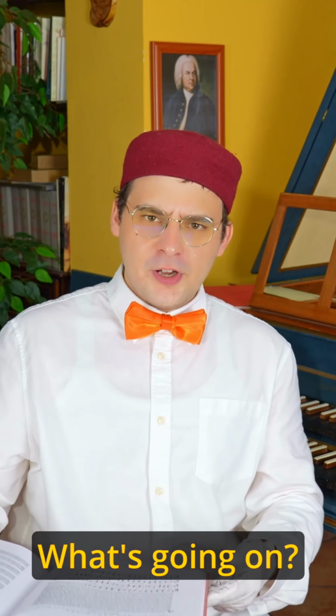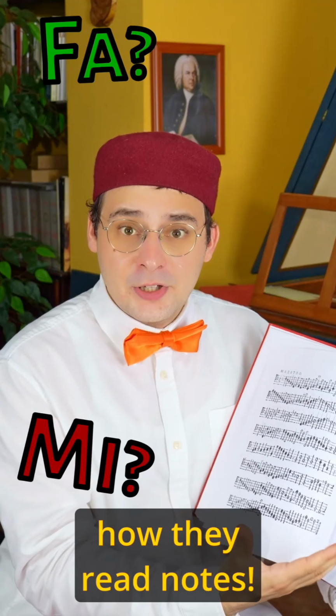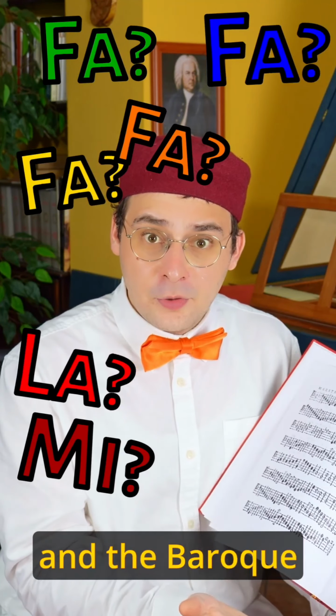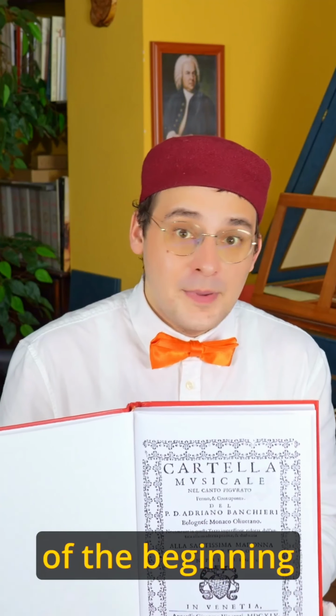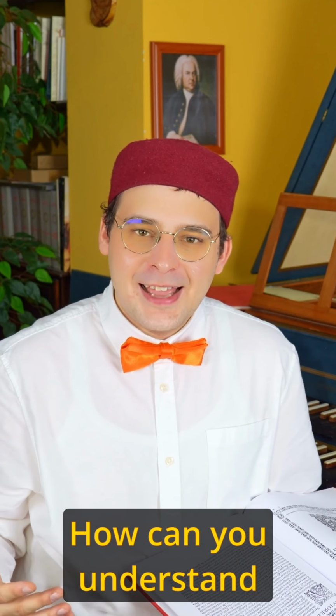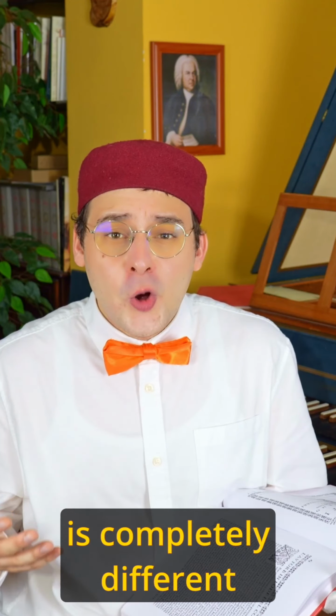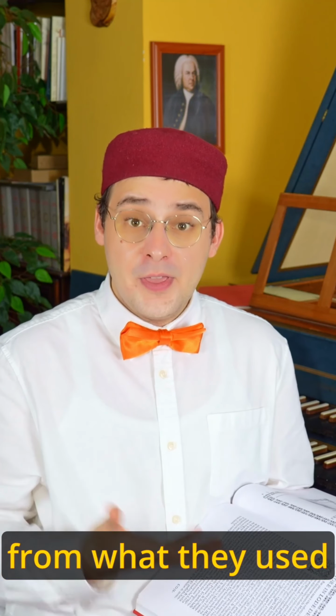Wait, what's going on? What are all these strange notes? Look at this. This is how they read notes during the Renaissance and the Baroque period. This is a book from the beginning of the 17th century. Now, tell me, how can you understand and play Renaissance and Baroque music correctly if your way of reading is completely different from what they used?